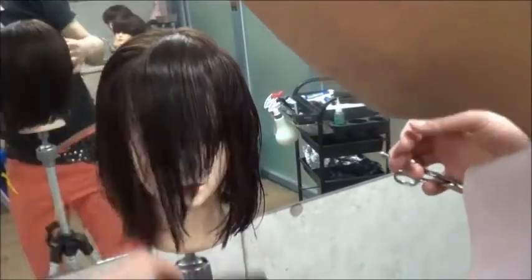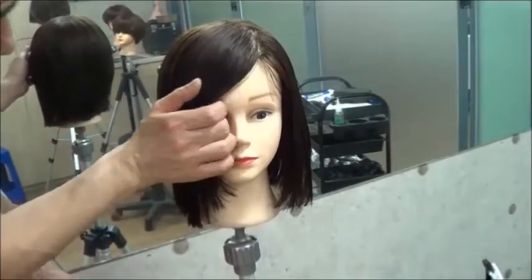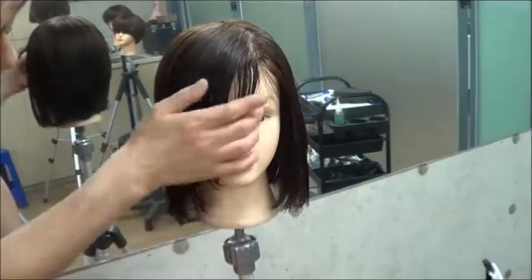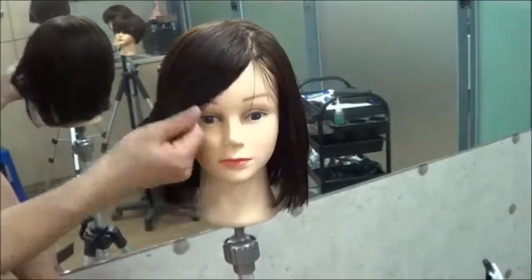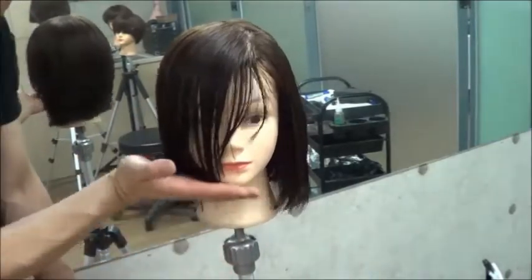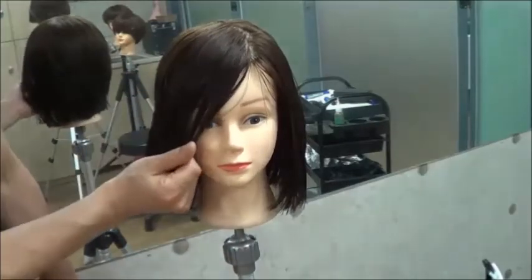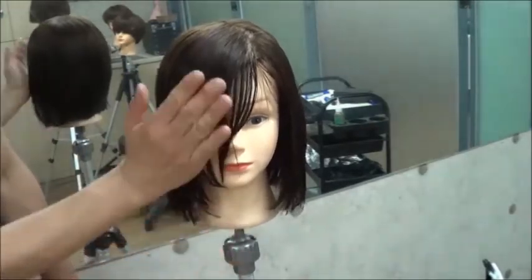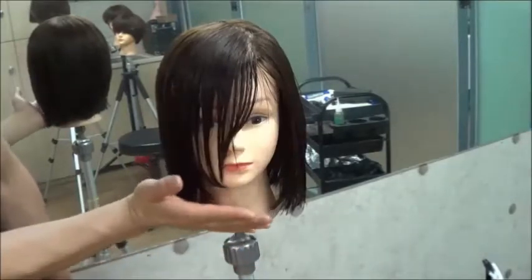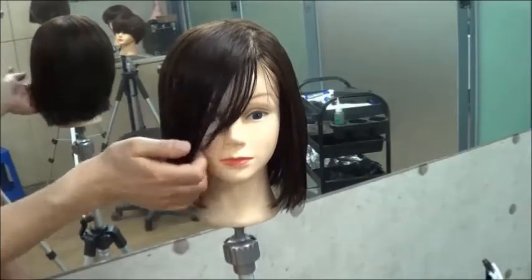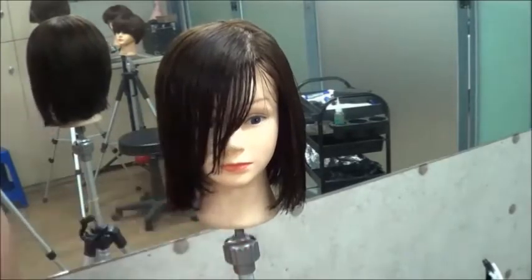Look at this, the little slide cut. After drawing, we can know exactly the result of the slide cut technique. And natural.